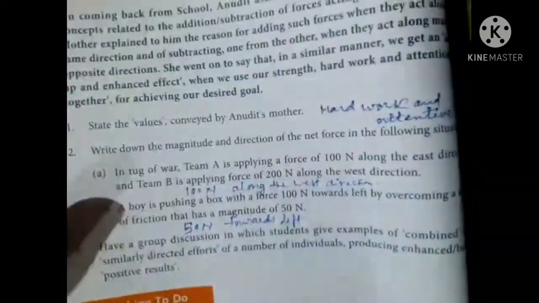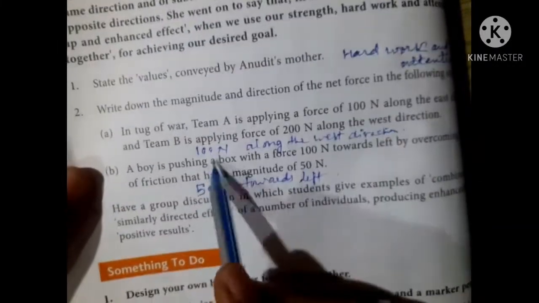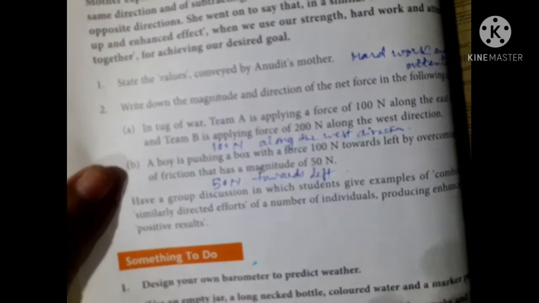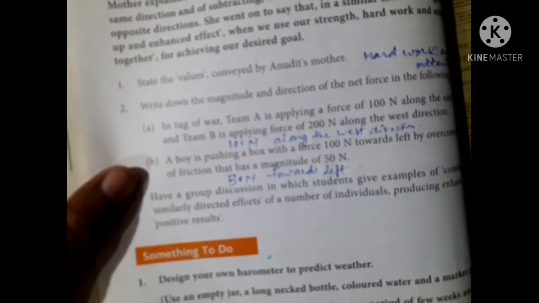And also value based questions. Hard work and attentive, 100 Newton along the west direction, 50 Newton towards left. Now question answer.